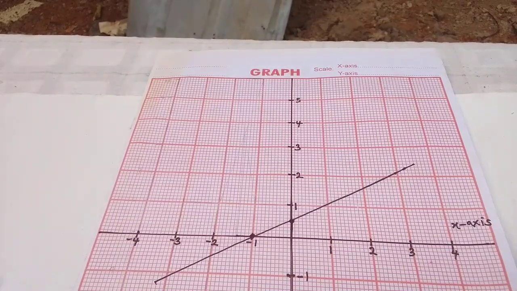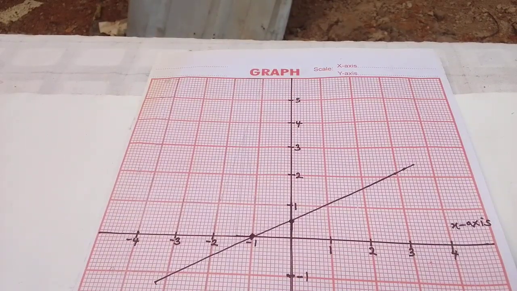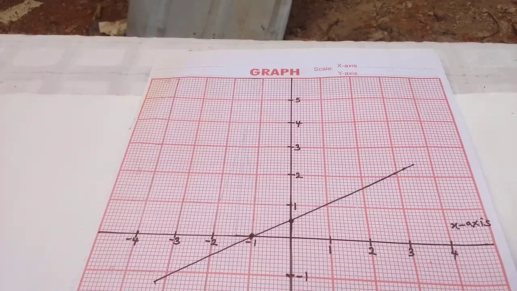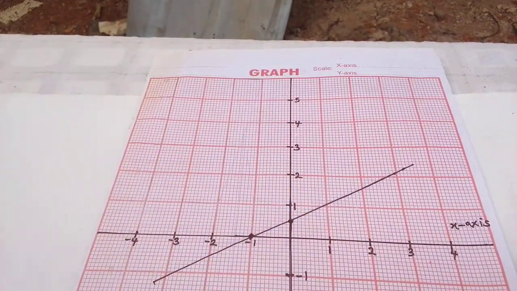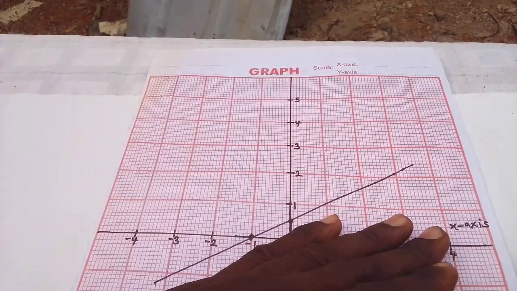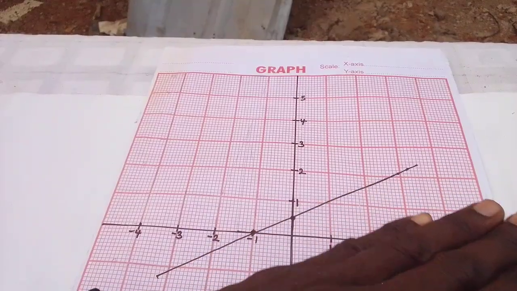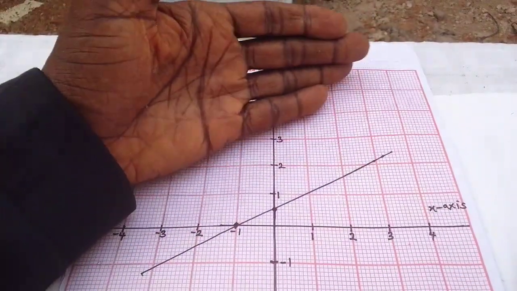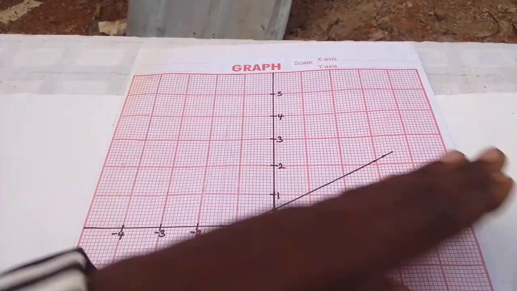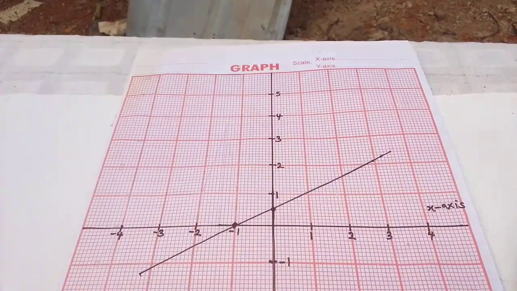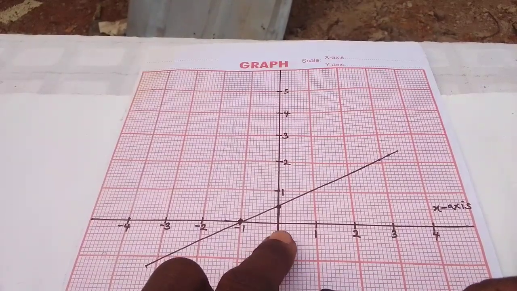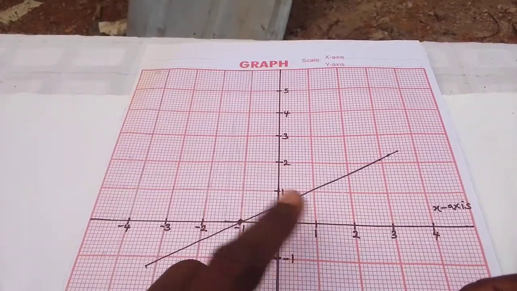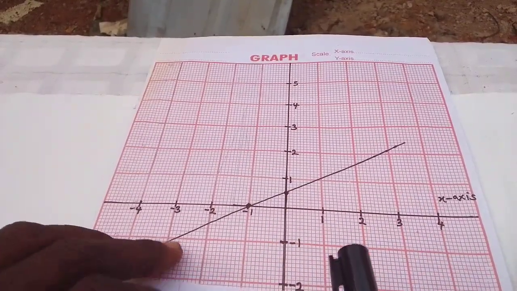So this is a straight line. Now let's try to pick a point. You realize that the line you have drawn divided this graph into two parts: the lower part here and the upper part here. Now if the point x is 0, y is 0, it is at this part of the graph. Let's try to bring it in.